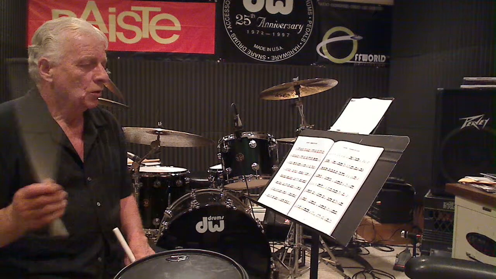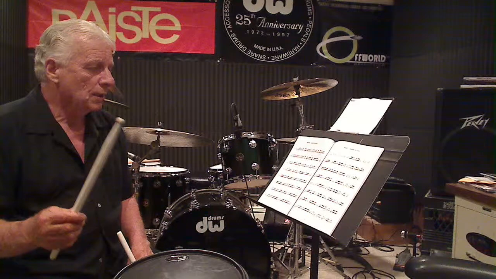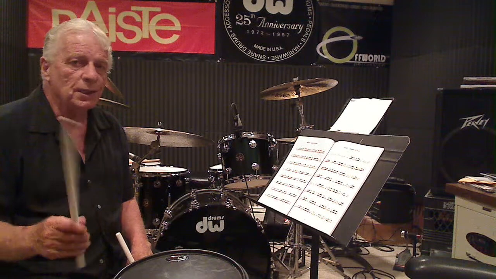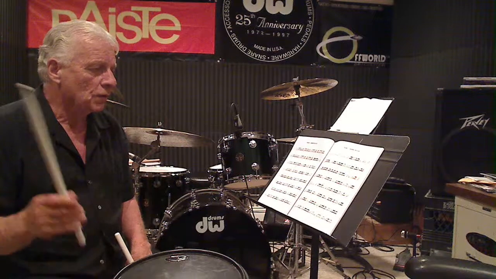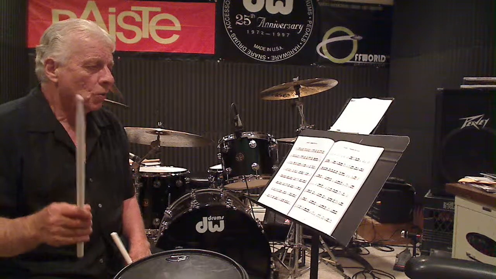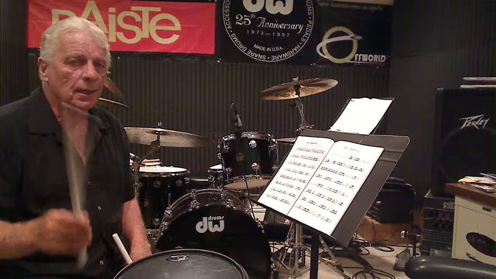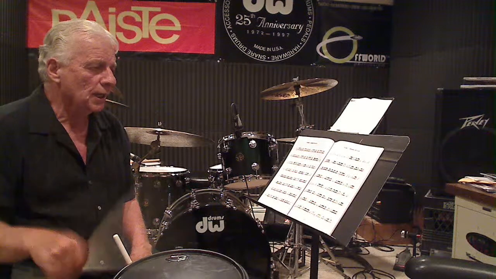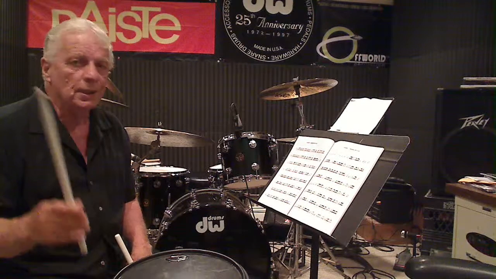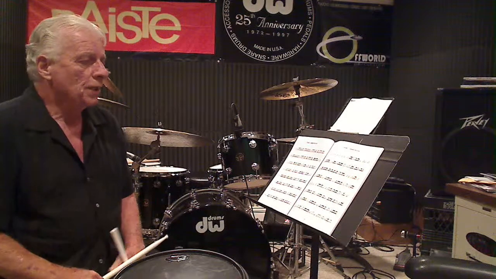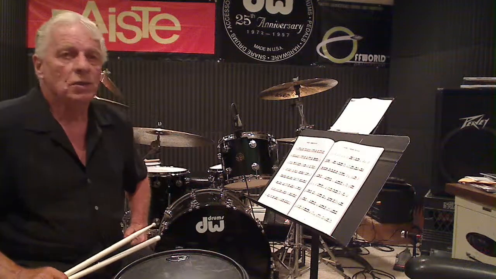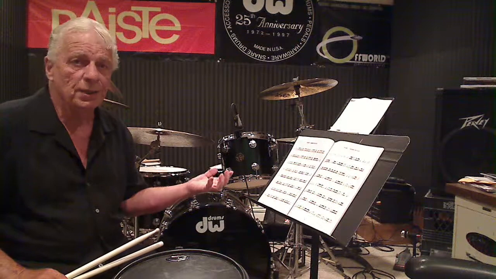Line 3, 16th note count. First measure. 1, E, N, 2, E, N, 3, E, N, 4, E. Second measure. 1, E, N, 2, E, N, 3, E, N, 4, E, N. Okay, third measure, eighth note, 2/16, a grouping of 4/16, and here you go again, the dot.